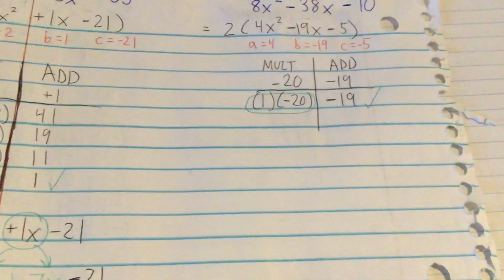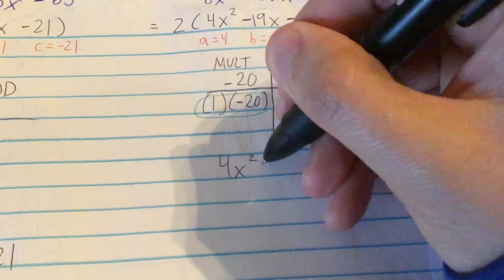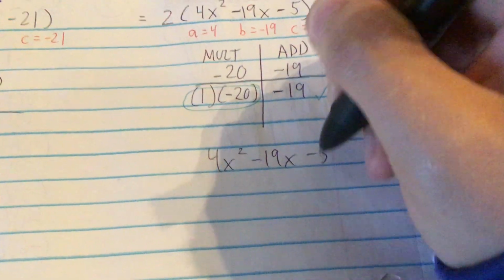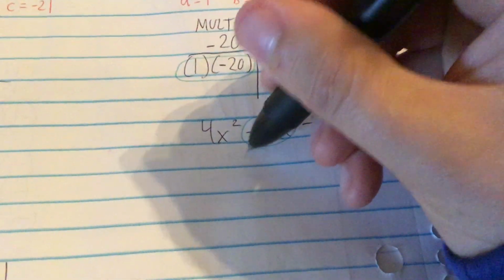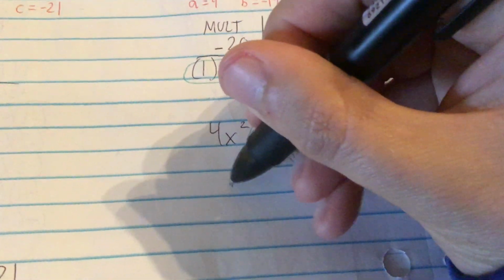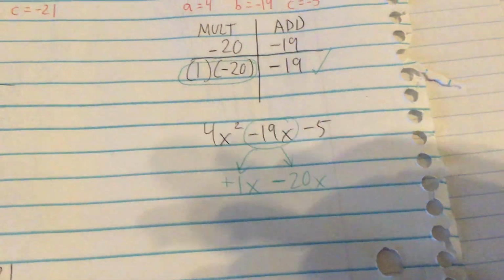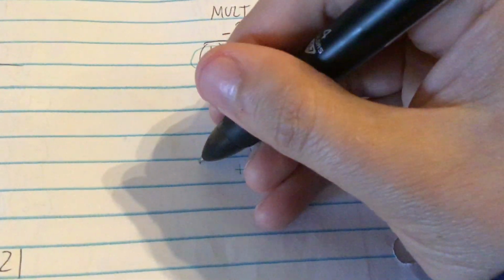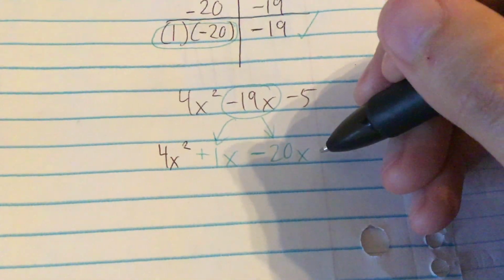So I'm going to stick with the factored inside, the 4x squared minus 19x minus 5. I'm going to split this up into positive 1x and negative 20x. And now I've got 4x squared plus 1x minus 20x minus 5.